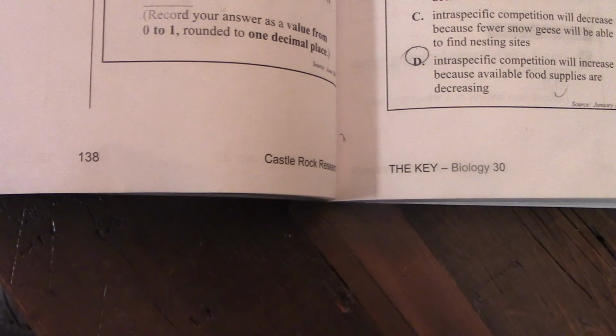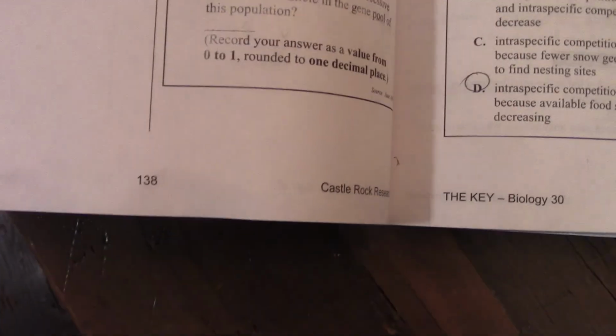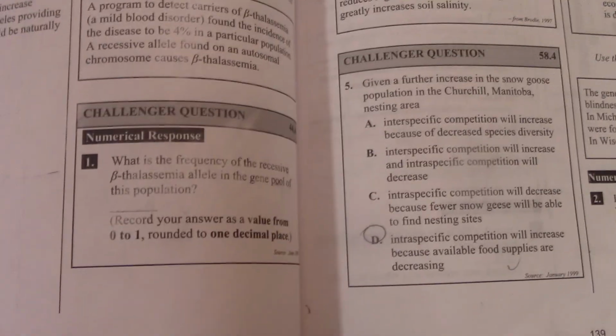All right, so I'm going to leave numerical response number 1 on page 138 is another Hardy-Weinberg question, so work through that one. And page 139, I'm actually going to do this one, numerical response 2.